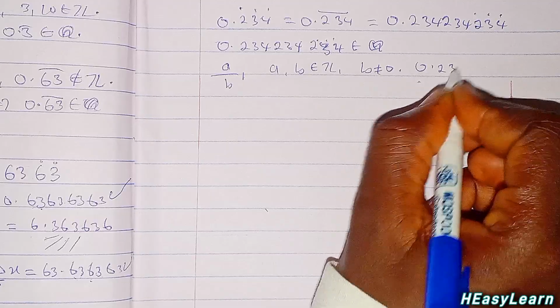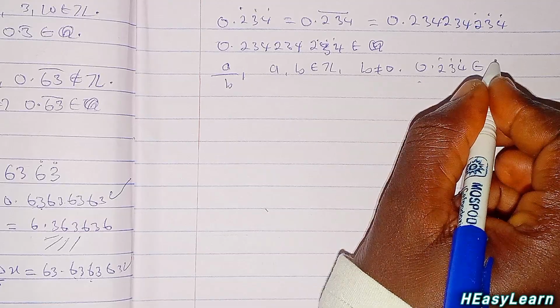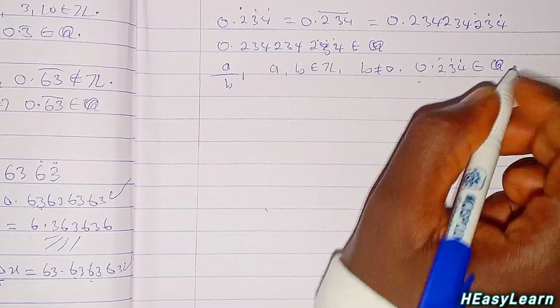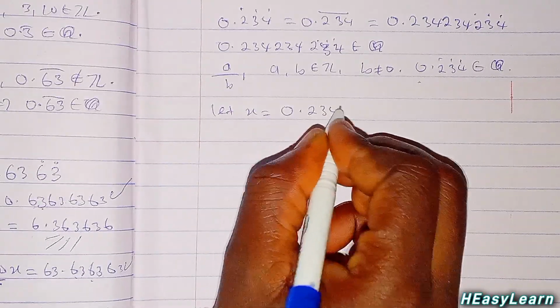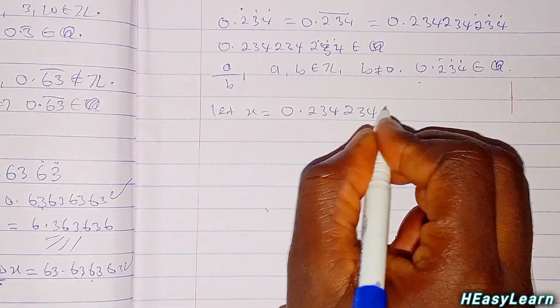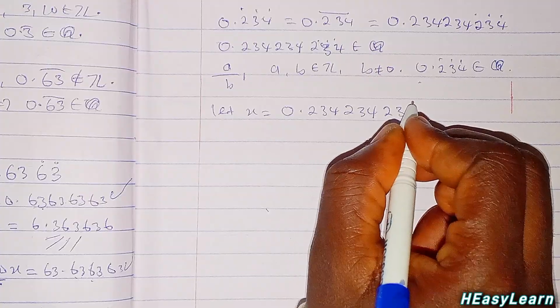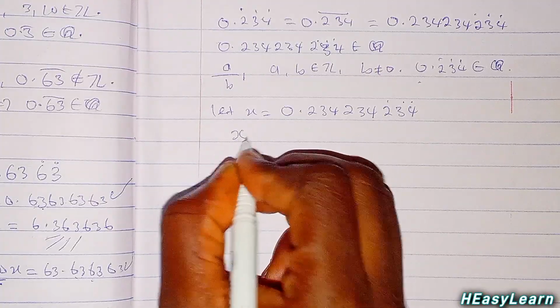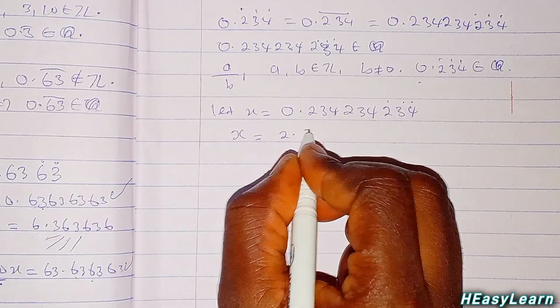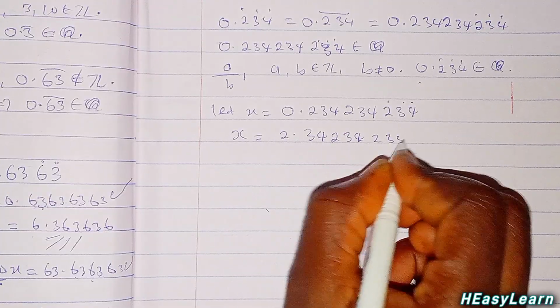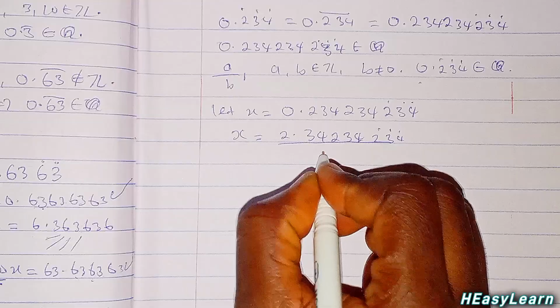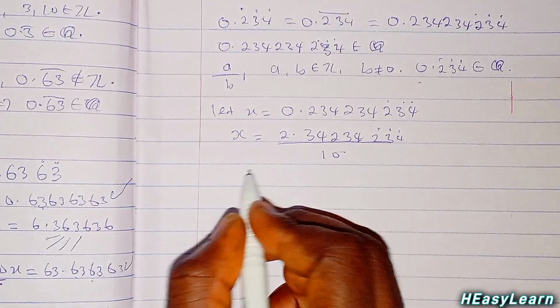Then 0.234 repeated will belong to the set of rational numbers. First, let x equal 0.234, 234, 234 keeping on repeating. x is the same thing as 2.34, 234, 234 keeping on repeating, divided by 10, because you shift the point once.